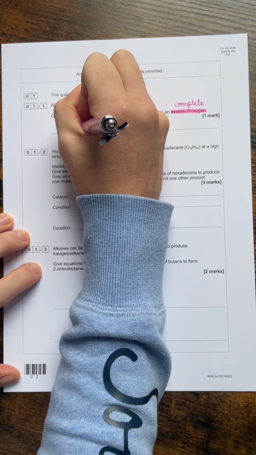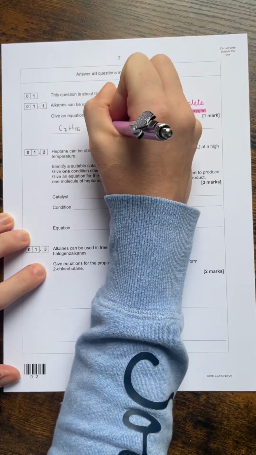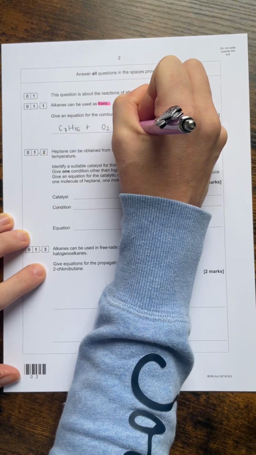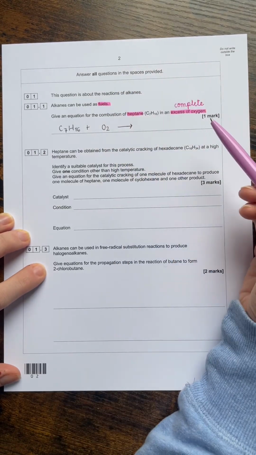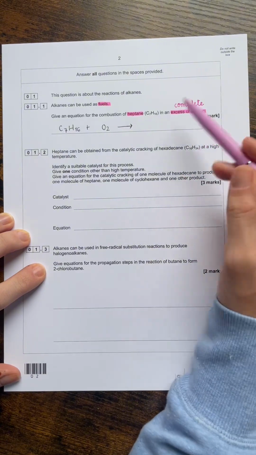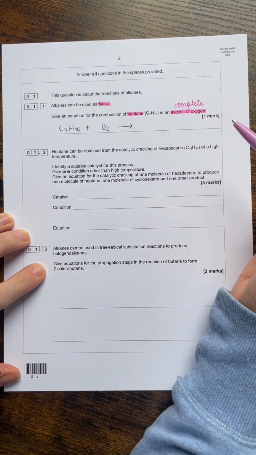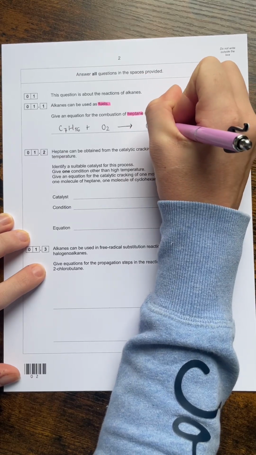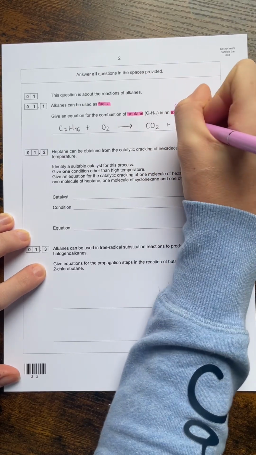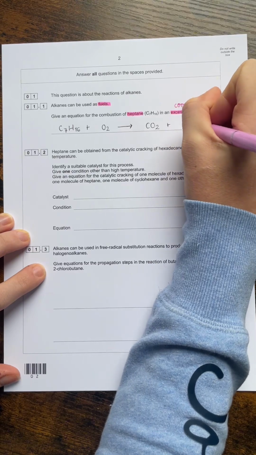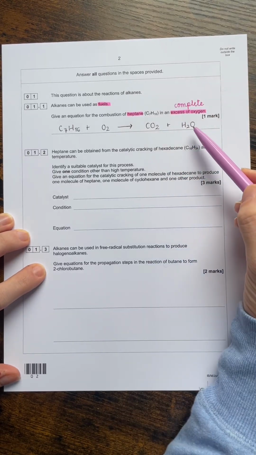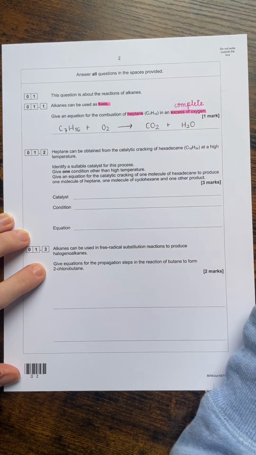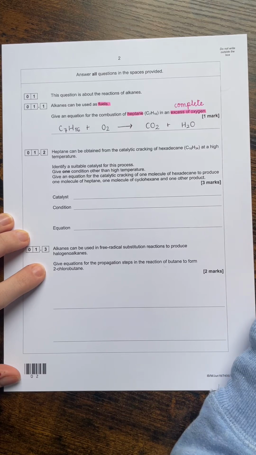C7H16 is going to be reacting with the excess of oxygen, and the excess will be shown in the balancing numbers, so that doesn't change how we write the O2 itself. And then because it is complete combustion, we're going to have enough oxygen to make both carbon dioxide and water. Had we had a limited supply of oxygen, we'd still make water, but we'd make either carbon monoxide or carbon. So once we've got to this point, it now becomes a case of balancing.